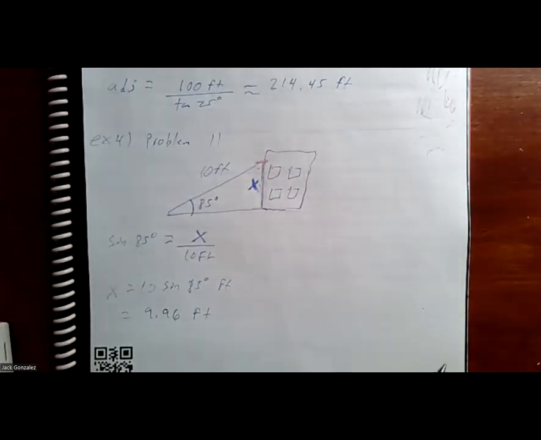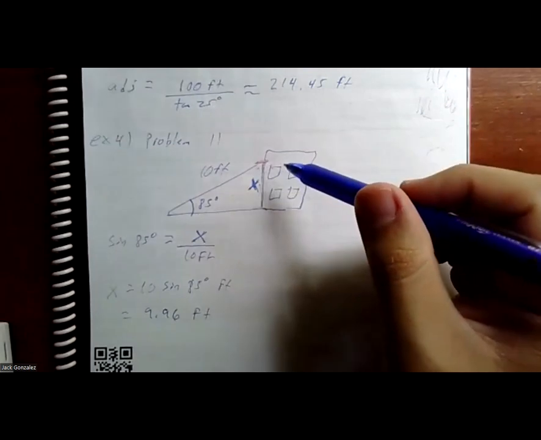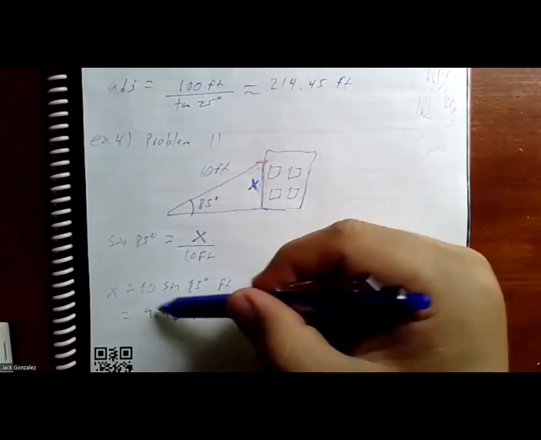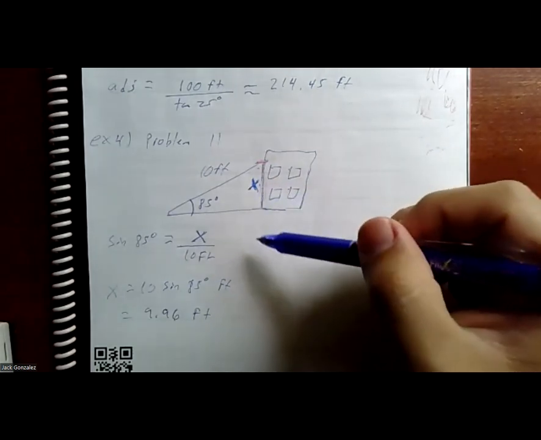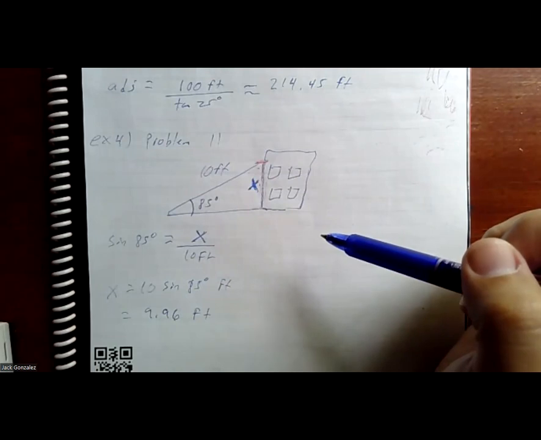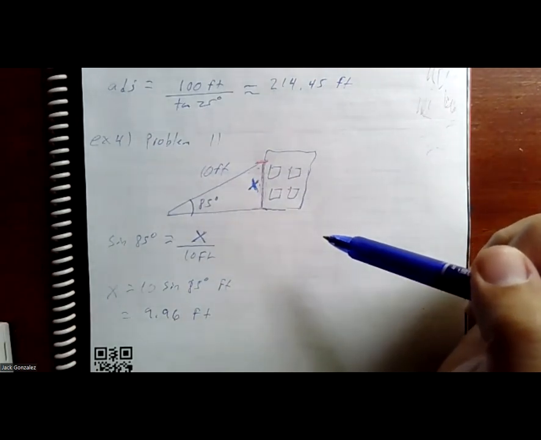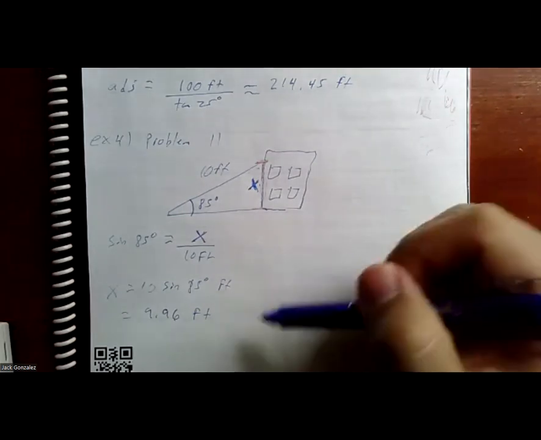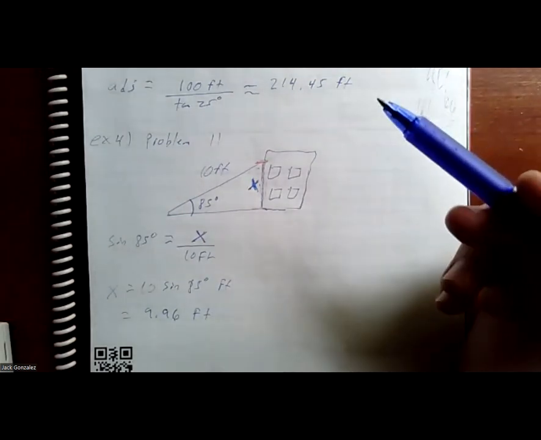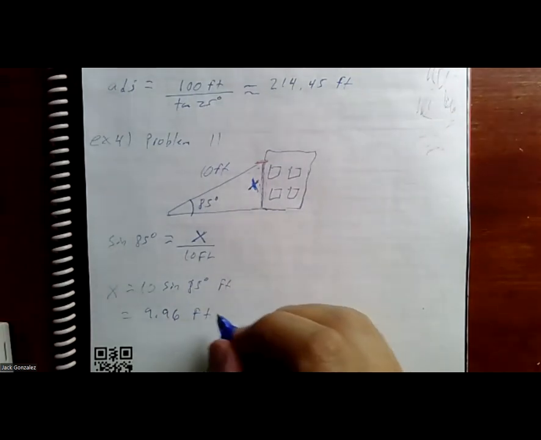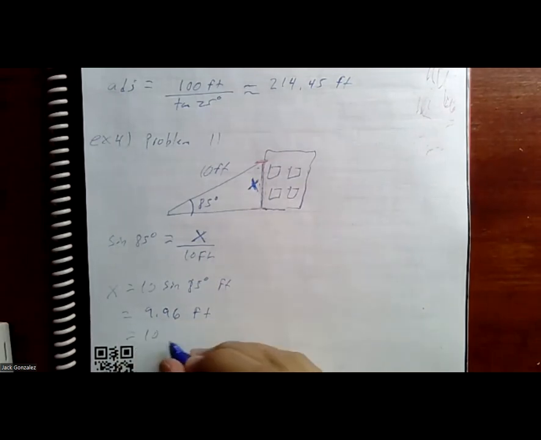Sounds reasonable, right? If I'm on a 10-foot ladder, I expect to be above the ground somewhere around 10 feet. I wouldn't expect myself to be like 100 feet in the air, right? So always think about it. Like, does my answer make sense? And it seems fine. They round to 1 decimal place, so this actually becomes 10.